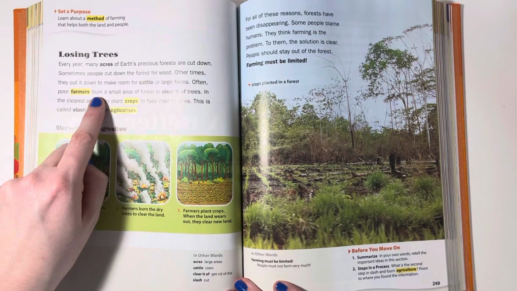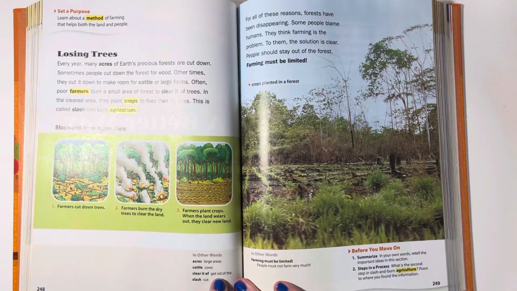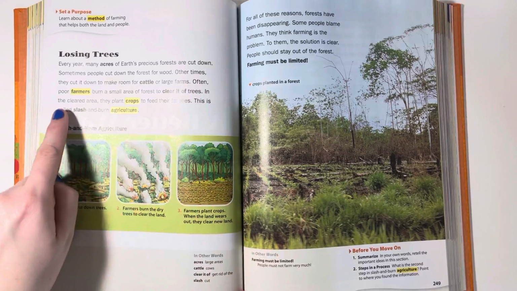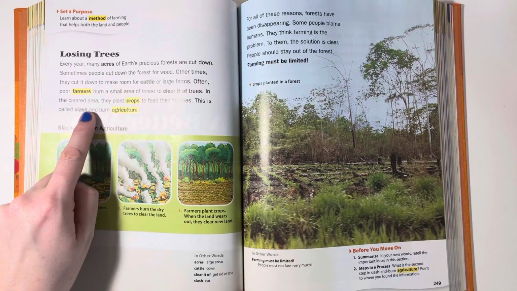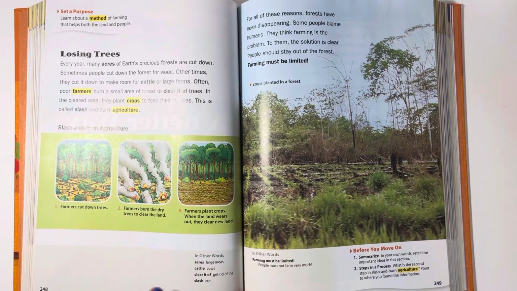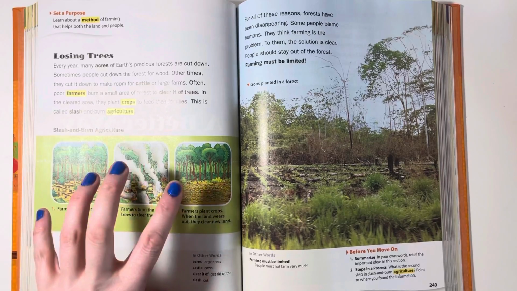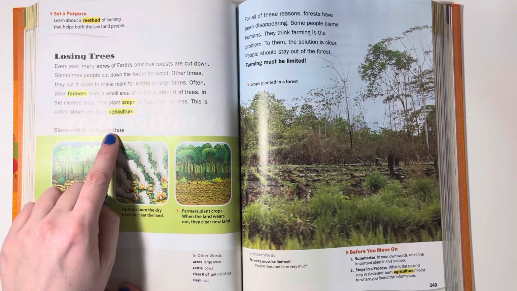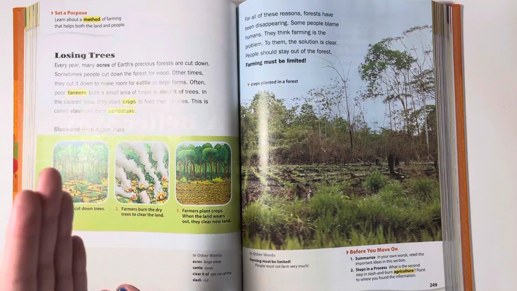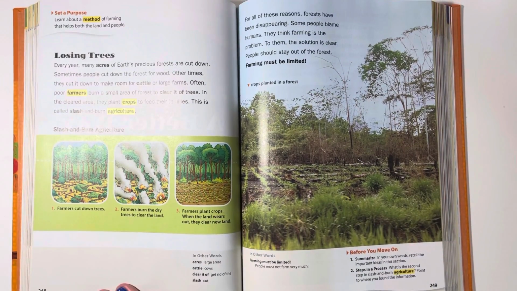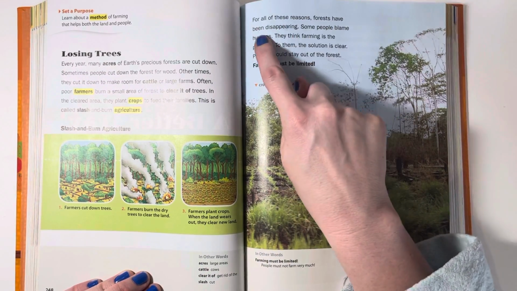Often, poor farmers burn a small area of forest to clear it of trees. In the cleared area, they plant crops to feed their families. This is called slash and burn agriculture, and slash means to cut. So cut and burn agriculture. So if I look down here at this illustration with this caption, slash and burn agriculture, now it makes more sense. Oh, they cut down the trees, then they burn it, then they are able to plant their crops in that land. For all of these reasons, forests have been disappearing.